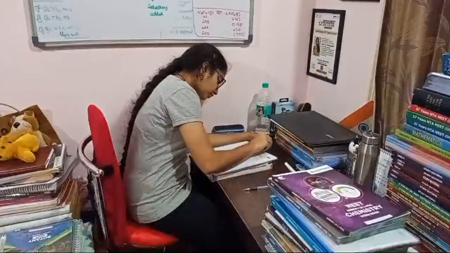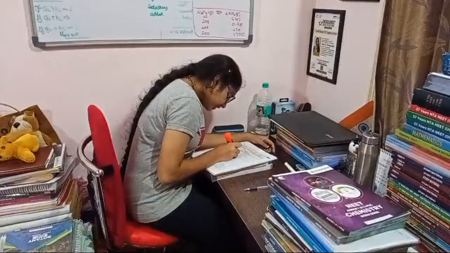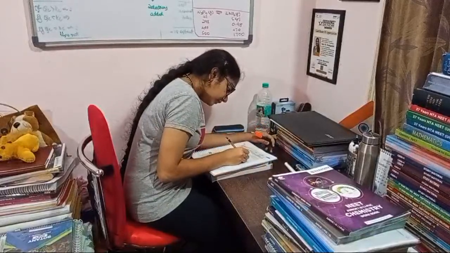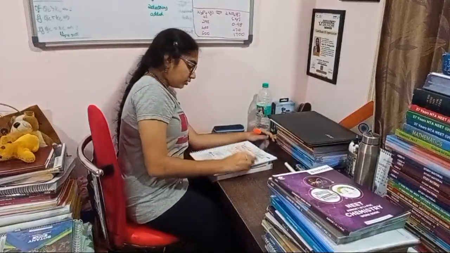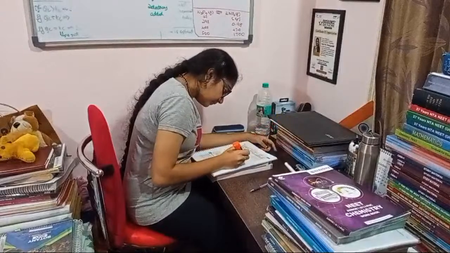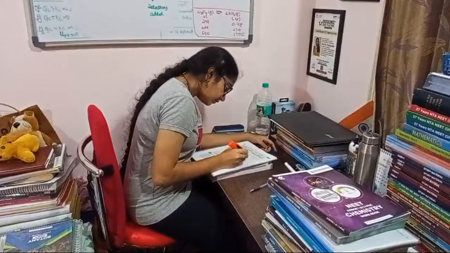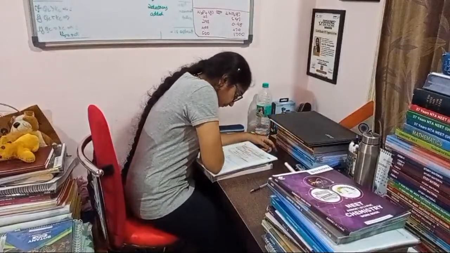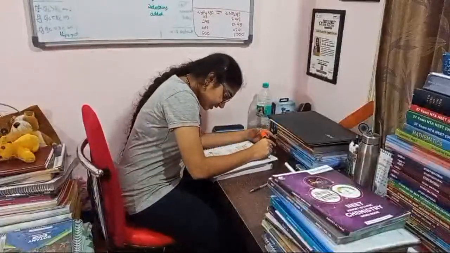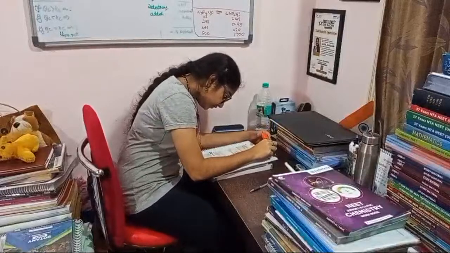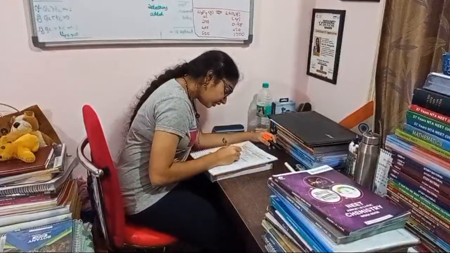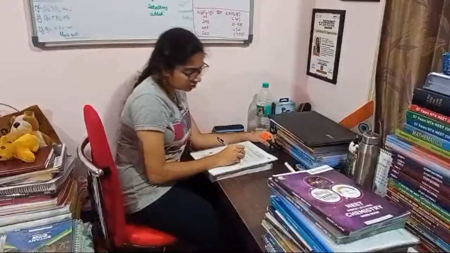Then volumetric strain, that is change in volume by original volume, delta V by V. Shearing strain is produced when the deforming force is applied parallel to the surface of the body and the body changes its shape without changing its volume. Shearing strain is defined as the angle through which a vertical line perpendicular to the fixed surface gets rotated under the effect of tangential deforming force.